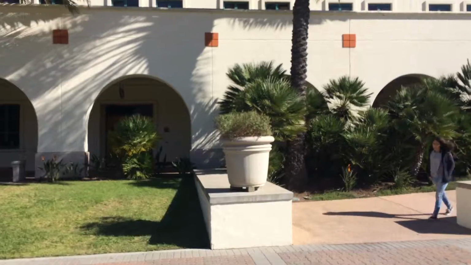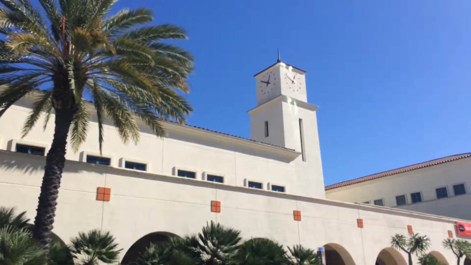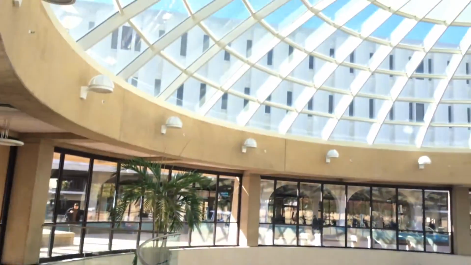Hi, I'm Tina, and we chose San Diego State for our math trail because, as you can see, there are a lot of different geometric shapes around our campus.